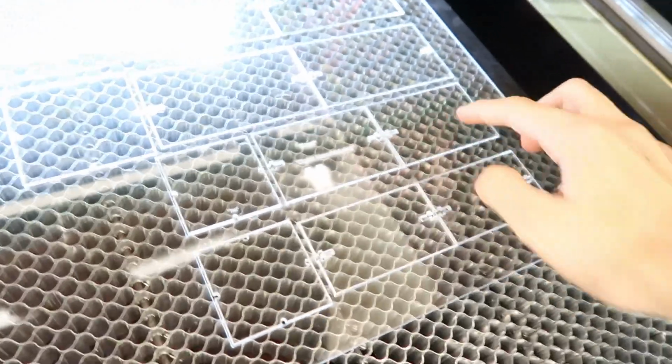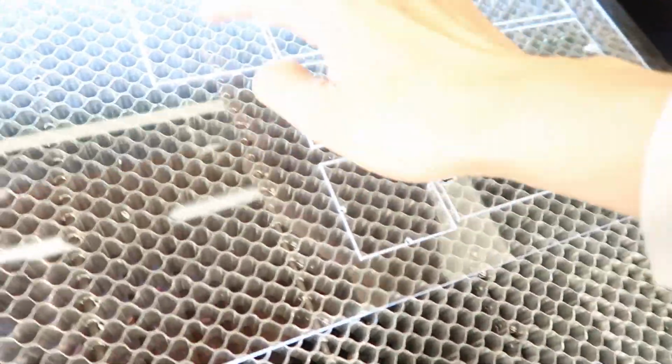Finally here we open the laser cutter and we can see that it looks like it went all the way through. I'm going to just check with my finger real quick to make sure it wobbles a little bit, and that tells me that it's gone all the way through.